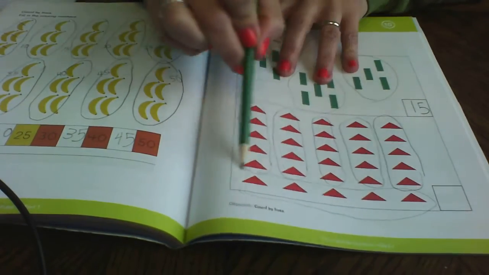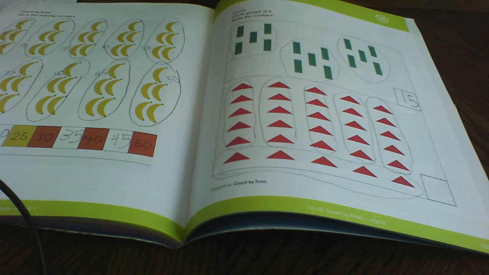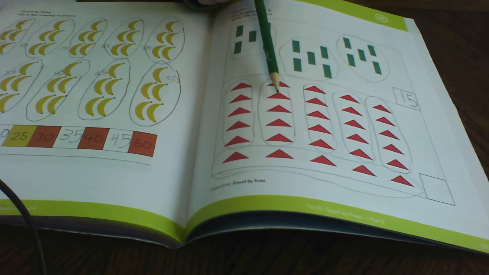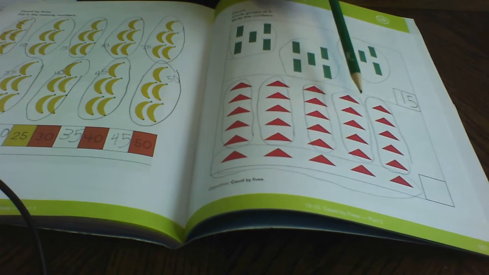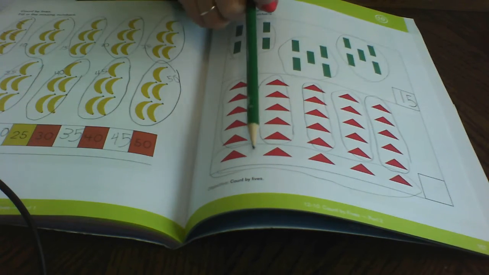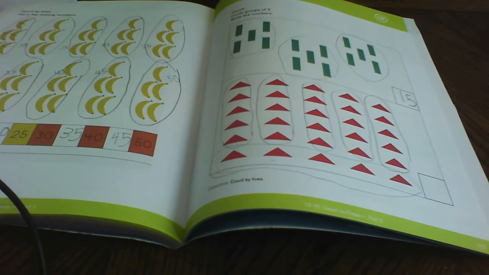Okay, kindergarten, I'm not going to write the number. Ready? I'm going to count them. 5, 10, 15, 20, 25. Oh, I'm not going to tell you. Write it in there, kindergarten, whatever number that is.